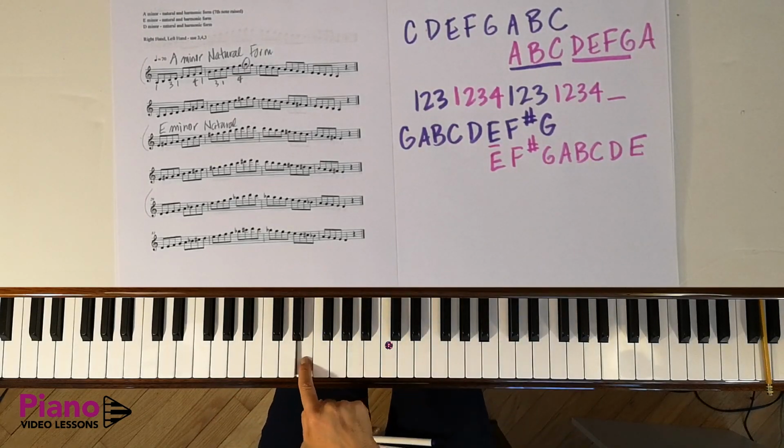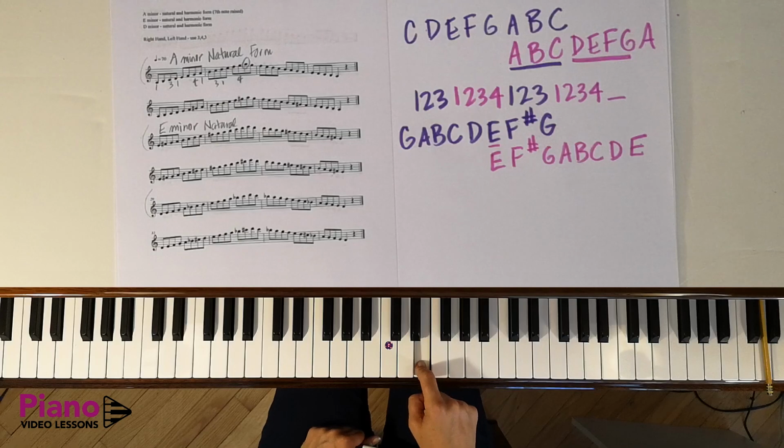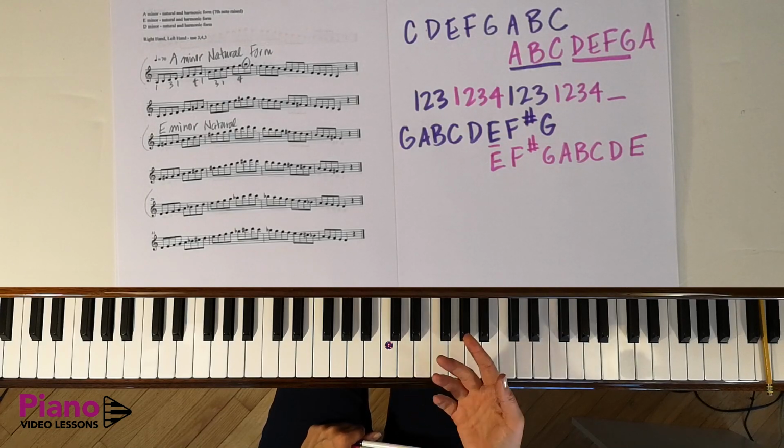And it sounds like this. E, F sharp, G, A, B, C, D, E. That's the E minor scale in natural form.